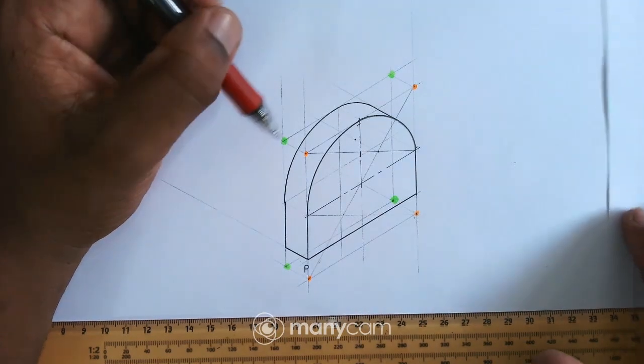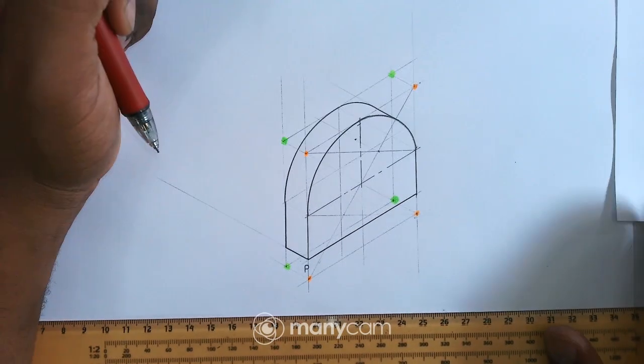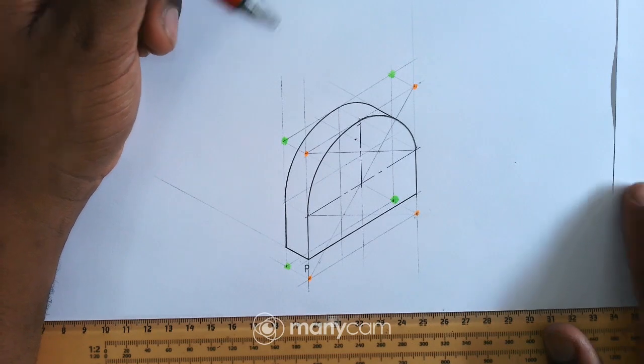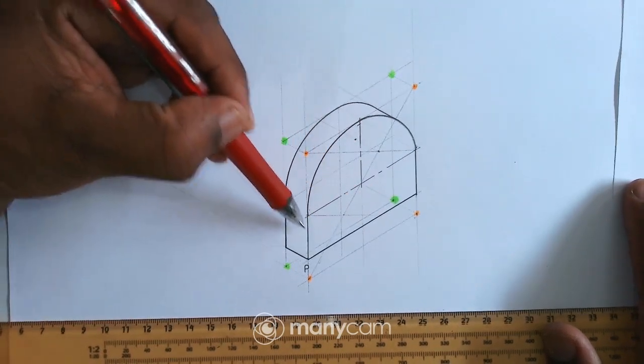And then obviously I only drew the top section only. But if I was supposed to draw the isometric circle, a full circle, it means I was going to draw even the lower part of the circle.